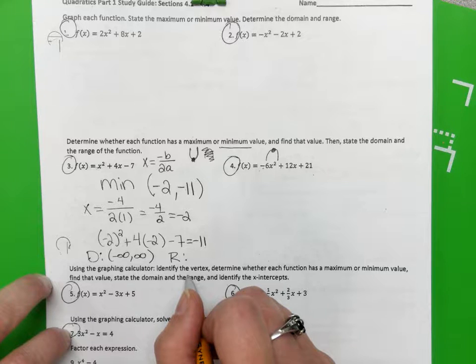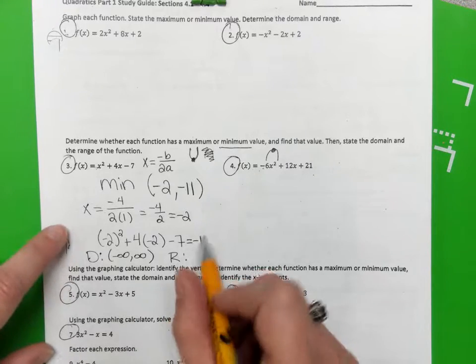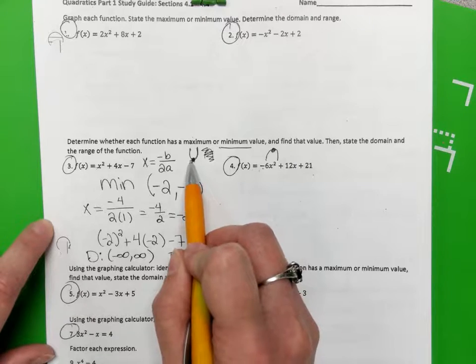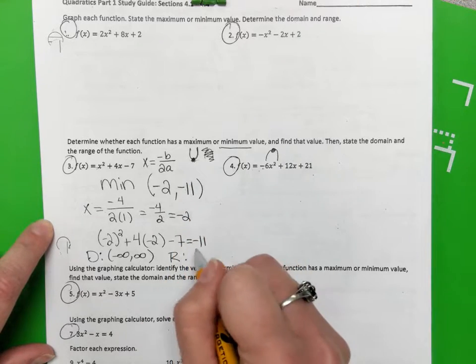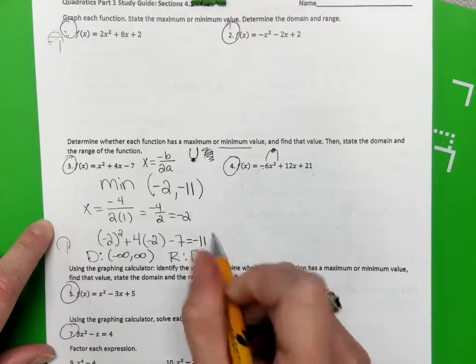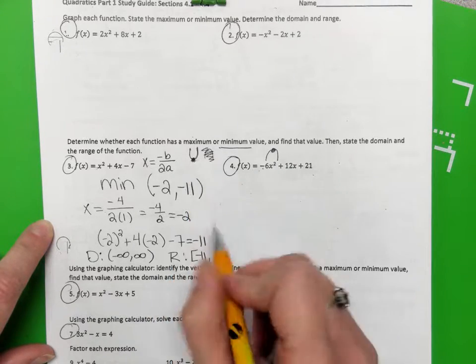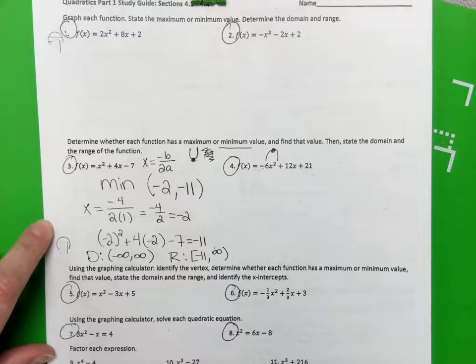You hit negative 7 instead of subtract 7. Try it again. All right, what's the range? Range is bottom to top. So if I draw this little sketch, I know my vertex is the bottom. So what's my y value? Yep. And then where does it go up to? Positive infinity. And you're done.